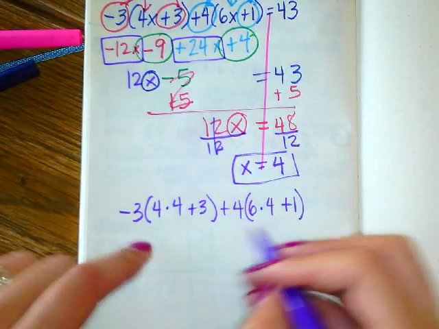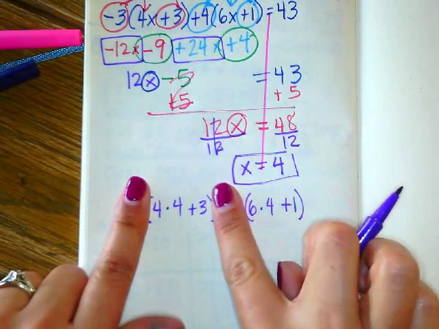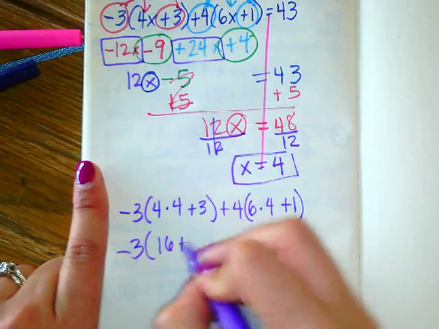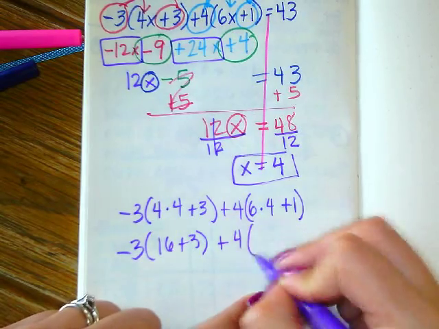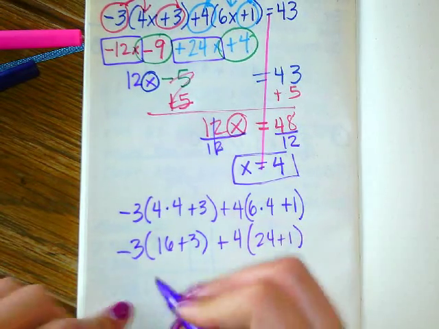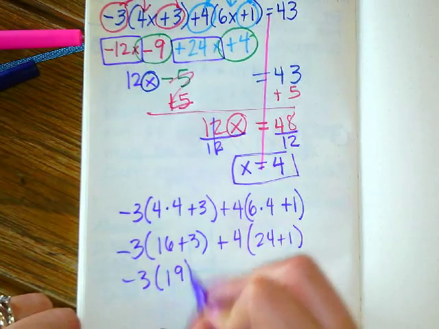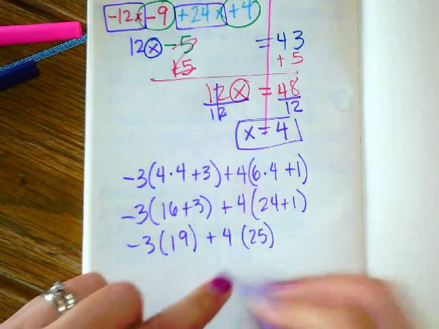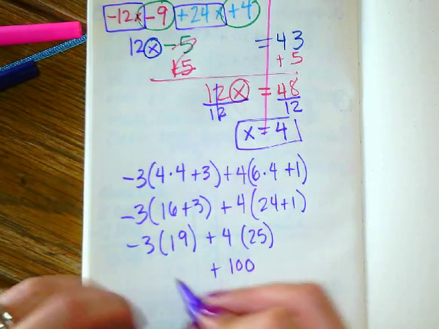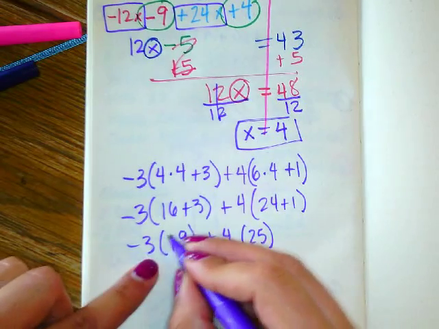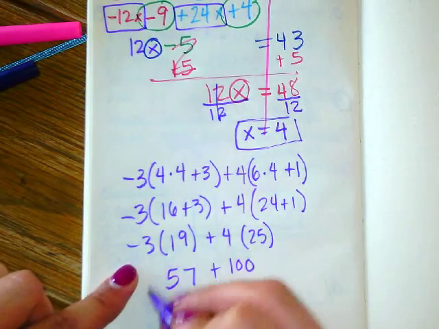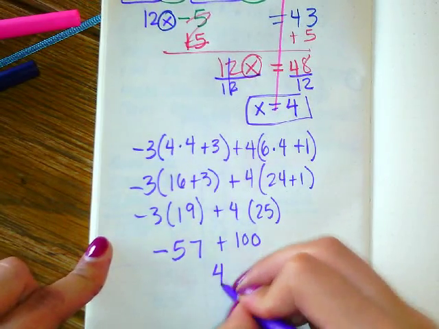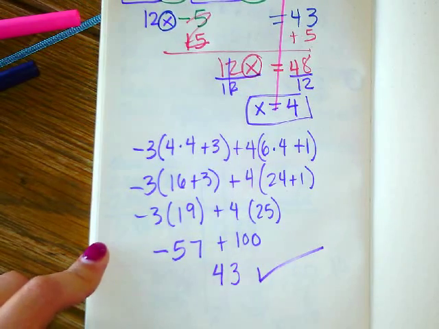So now they're all numbers. So I use PEMDAS. Inside the parentheses, I'm going to do multiplication first. Okay, so I have 16 plus 3 plus 4, 24 plus 1. Okay, so I have negative 3 times 19 plus 4 times 25. Okay, I know that's going to be 100, and this is going to be negative 57. Okay, and then negative 57 plus 100 gives me positive 43, and check, I am correct.